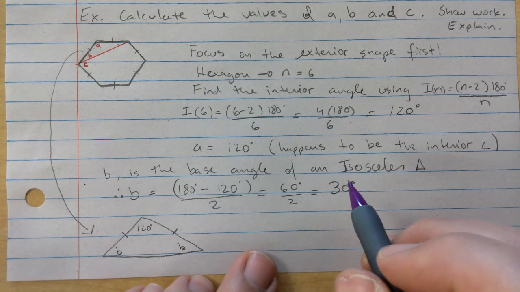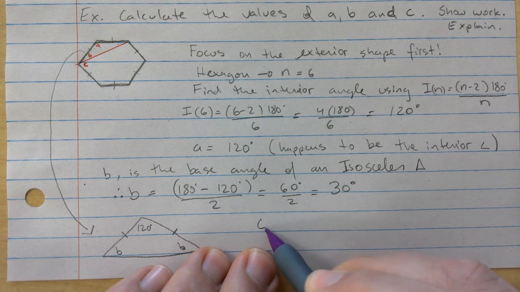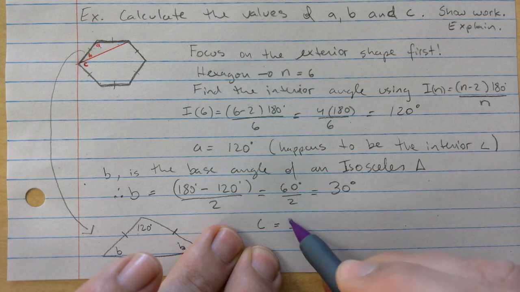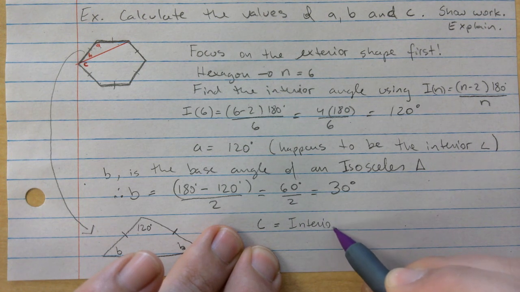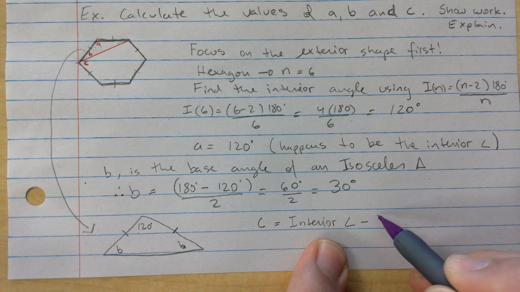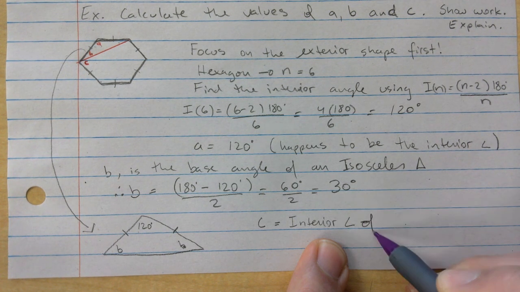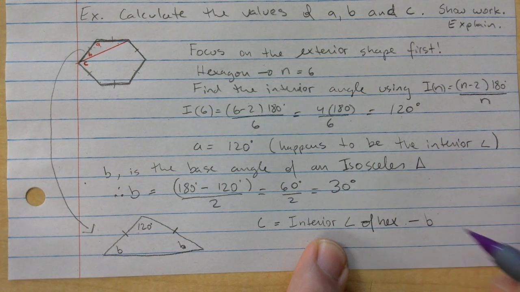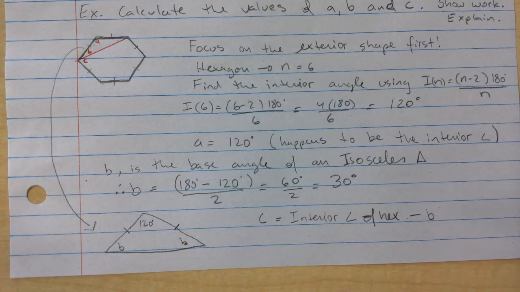Now we need to find C. C is equal to interior angle of hexagon minus B. So just write that down, let that sink in.